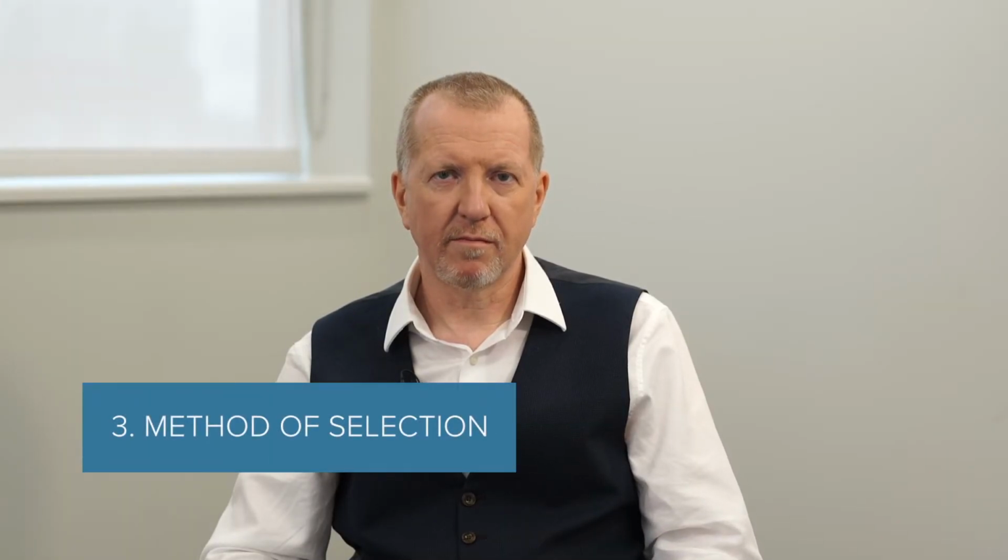Thirdly is the method of selection from that pool. It's important that employers draw up objective criteria against which they'll score each individual employee. Importantly, describe each score. So you might score from 0 to 5. Describe what each number means so that the manager who's applying the scoring matrix knows exactly what they're doing and can explain how they've arrived at those scores.